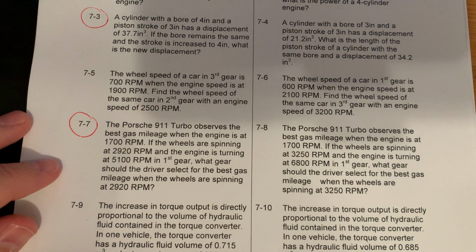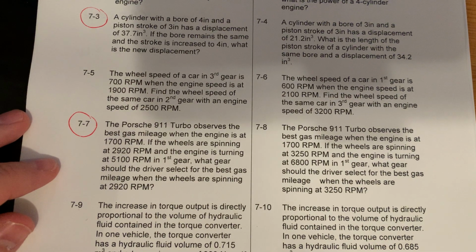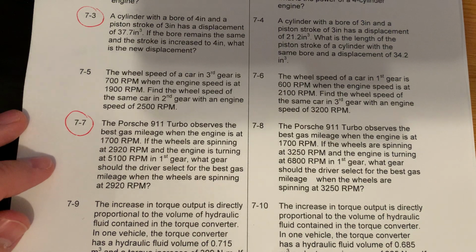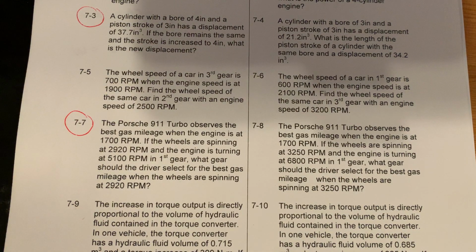The question here is the same concept, but the setup is a little bit different in what we're asking. So the Porsche 911 Turbo gets the best gas mileage when the engine is running at 1700 RPMs. Everybody knows that. Even young children know that that's when this particular Porsche gets the best gas mileage, 1700 RPMs. So that's your ideal engine speed for saving some money.